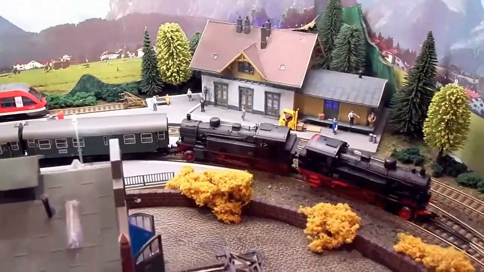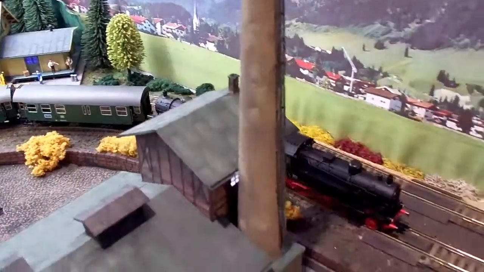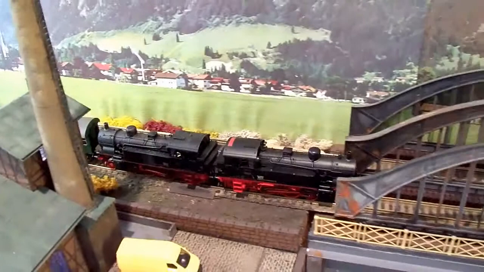And here they are on the layout, setting off with a set of three-wheel short coaches.